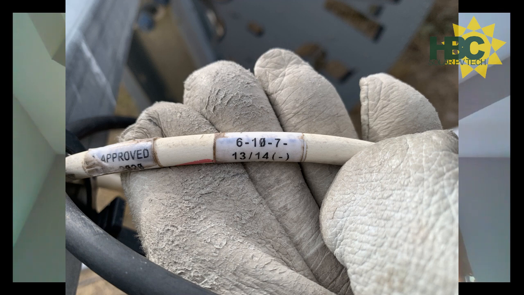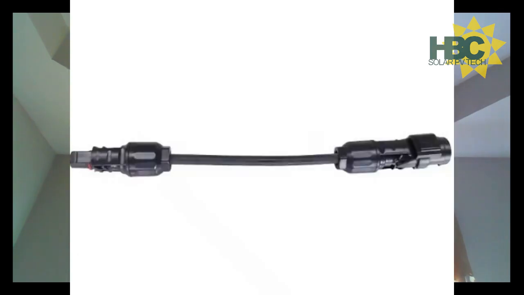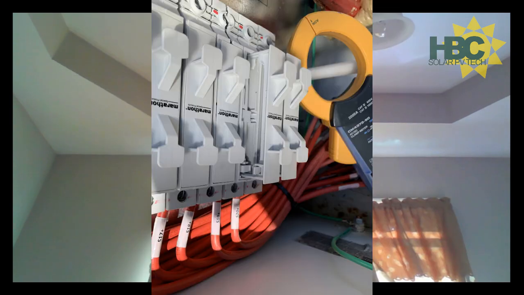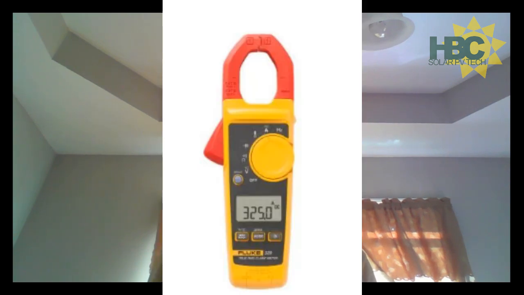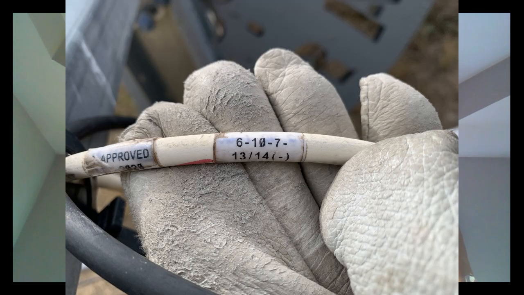If you find minor damage on a PV string circuit in free air, you can cut out the damaged wire section and replace it with a field installed quick connector like an MC4. Verify that no current is flowing in the circuit using a clamp meter like the Fluke 325 True RMS clamp meter, 378 non-contact AC/DC clamp meter, or the 393 solar clamp meter.